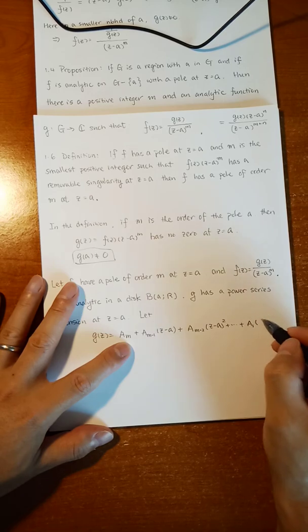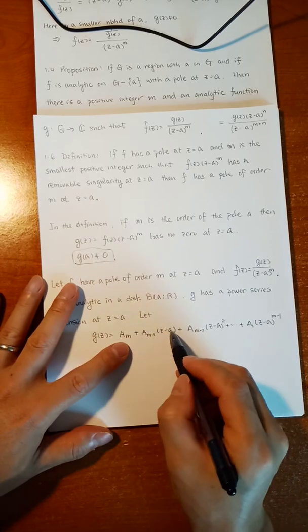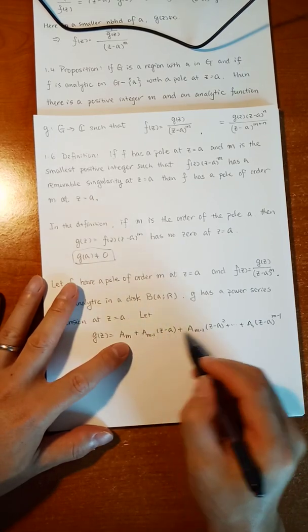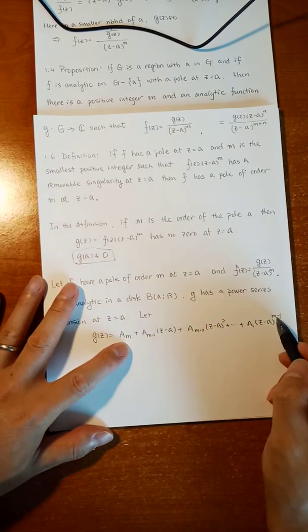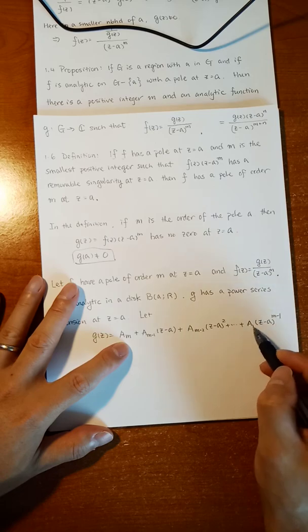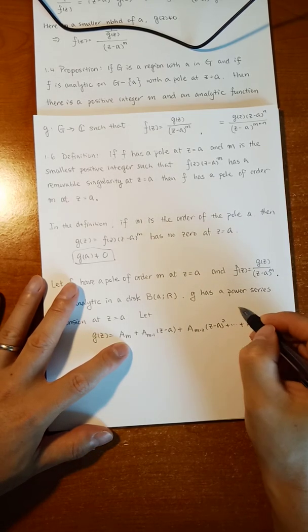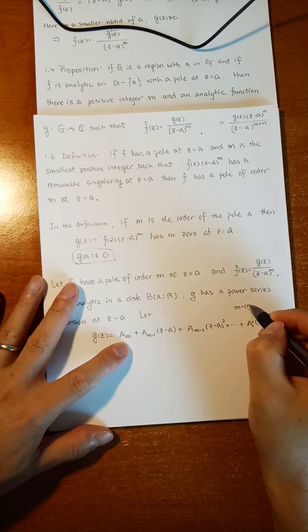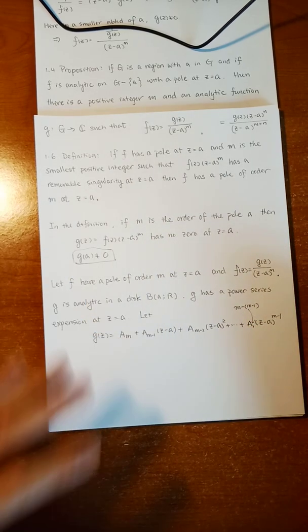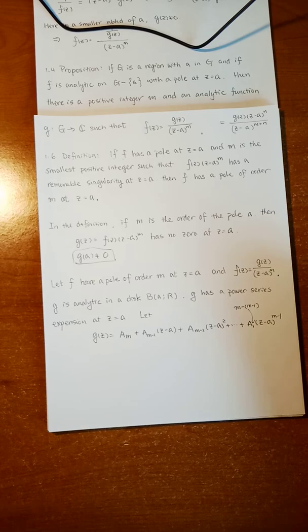What is a_1? a_1 times (z minus a) to power m minus 1. See, here's the first power m minus 1, second power m minus 2.